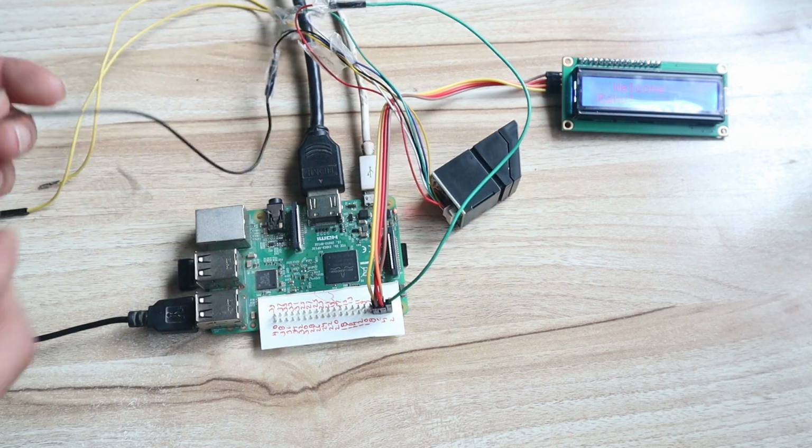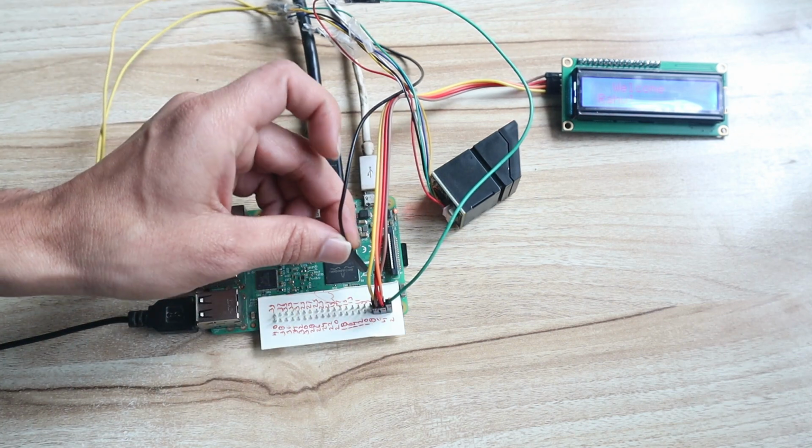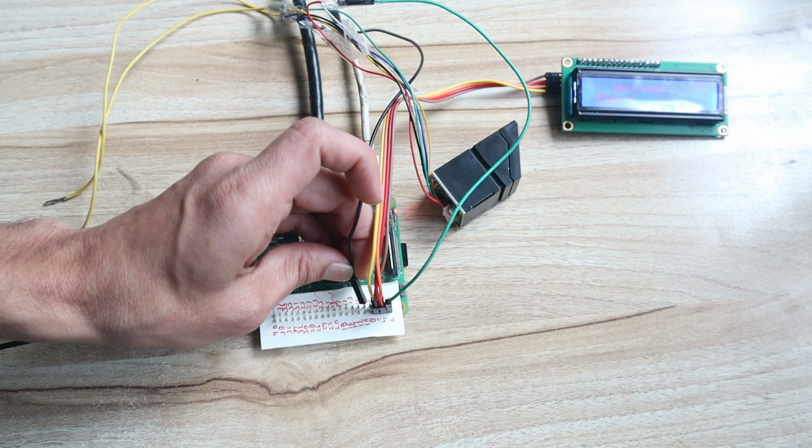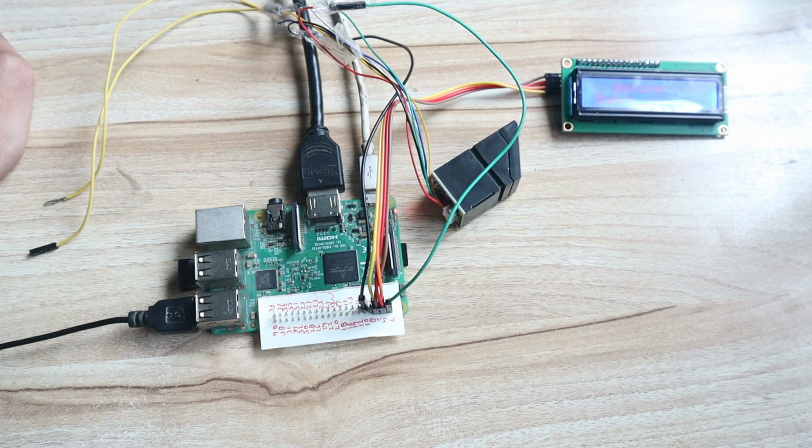Okay, then after that ground. So the ground pin from this sensor is connected to pin 9. Pin 9 is going to act as a ground, so that's why I connected to pin 9. Where am I getting this information from? From GPIO readall, all this info is from there only.